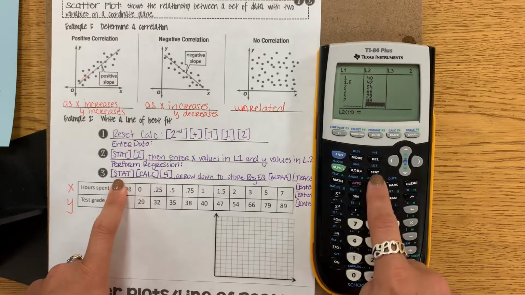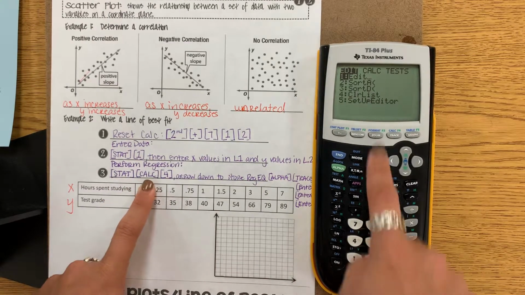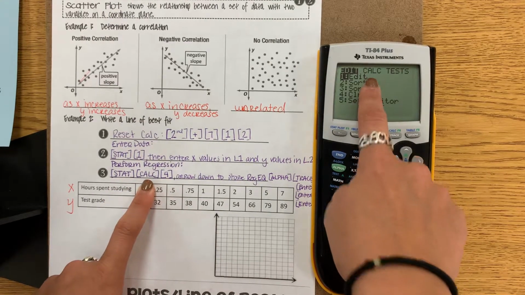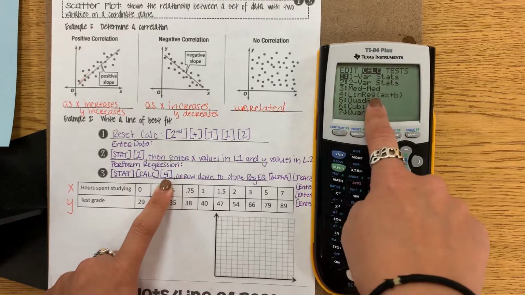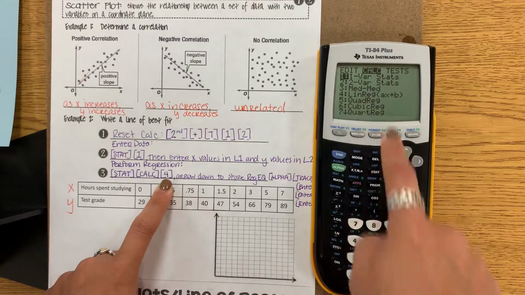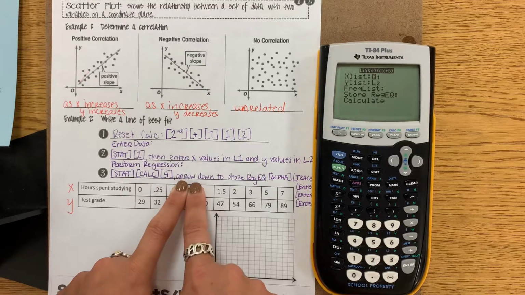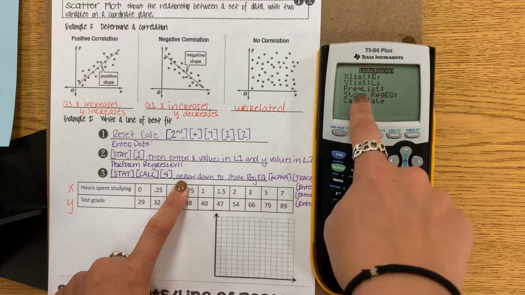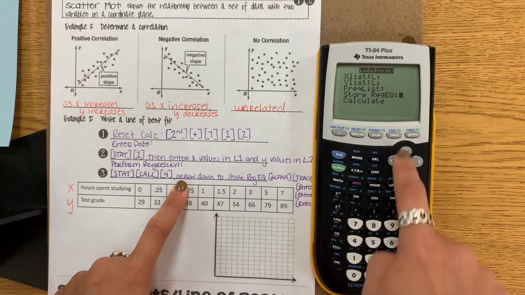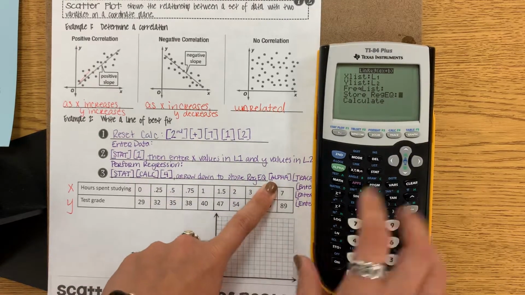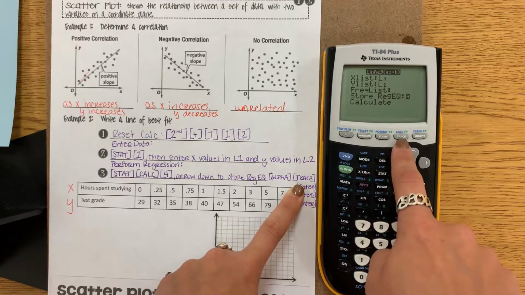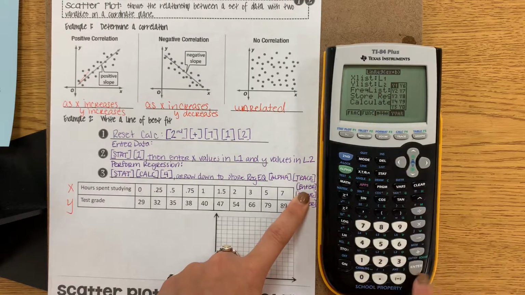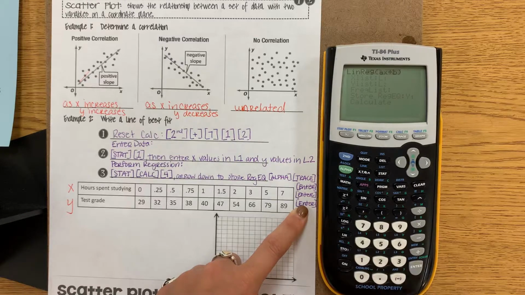From there, now we're just going to perform the regression. So we're going to hit the stat button again. This time it says calc, so see at the top where it says calc, you're going to scroll over to that. From there, we're going to go option 4 says lin reg, that means linear regression. Then we're going to arrow down to store reg EQ. See where it says it right there? Arrow down to where that's highlighted. From there, now we hit alpha, so the green alpha button, trace, which is right here, enter, enter, enter.